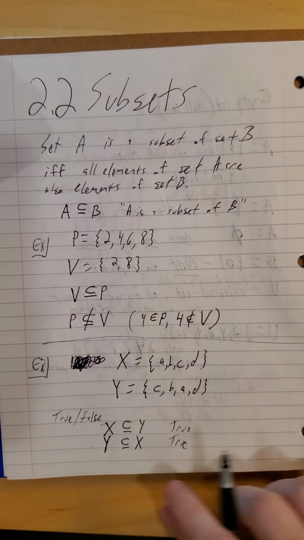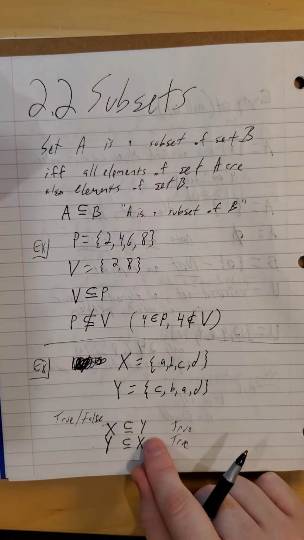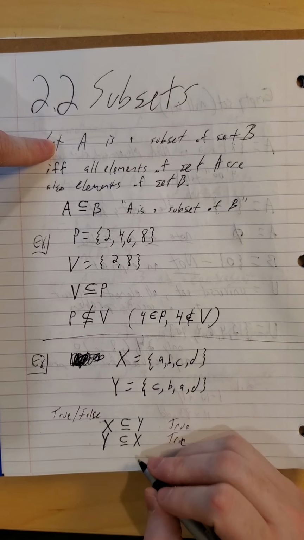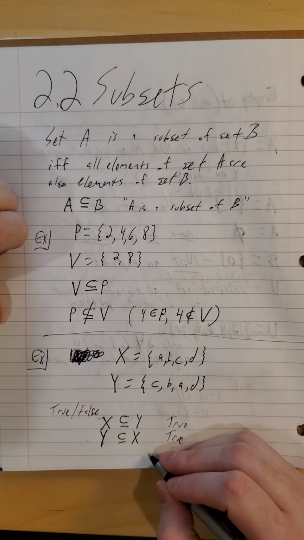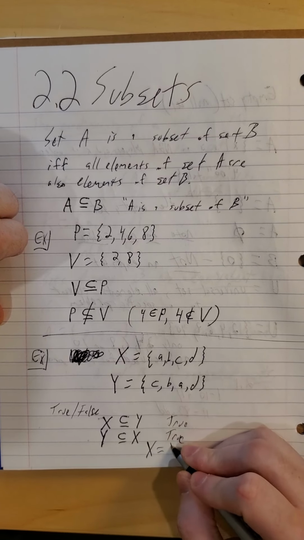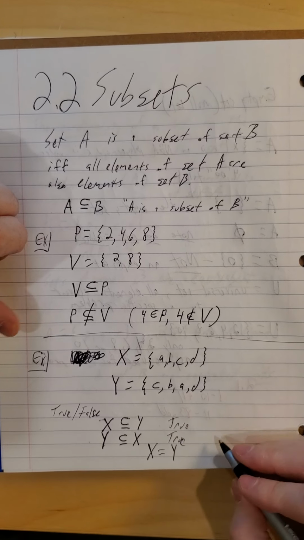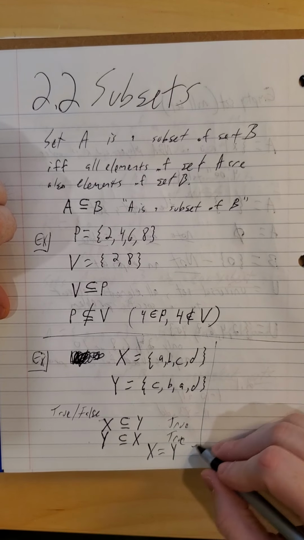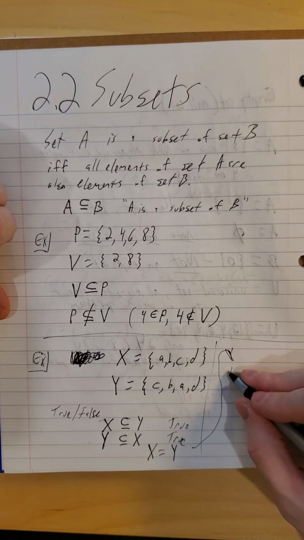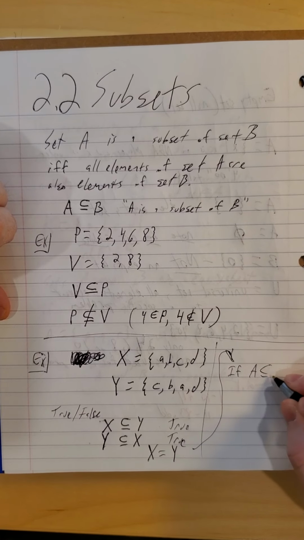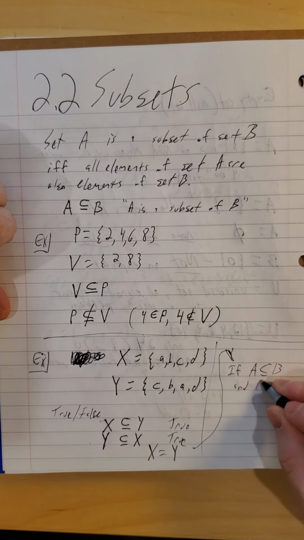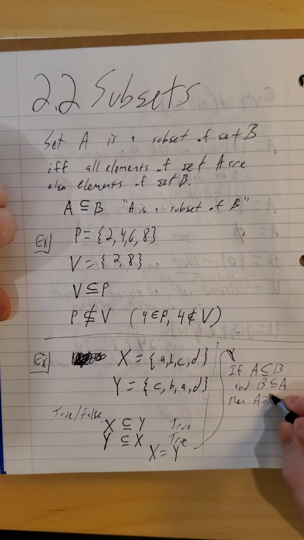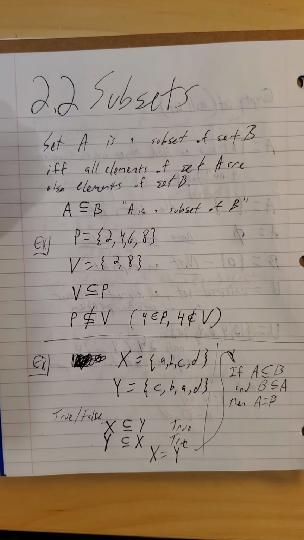And when we have each set as a subset of the other, the reason that works is that these are equal sets. So that is sort of just a property. If A is a subset of B and B is a subset of A, then A and B have to be equal to one another.